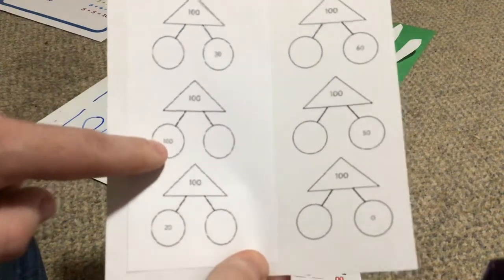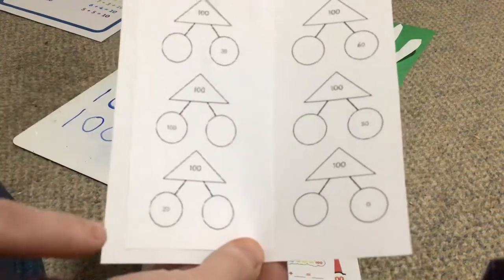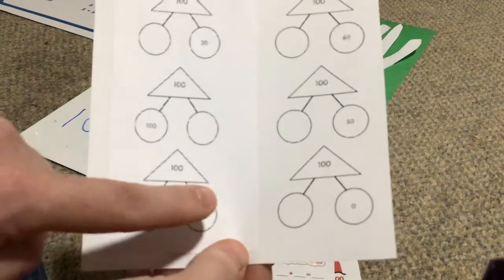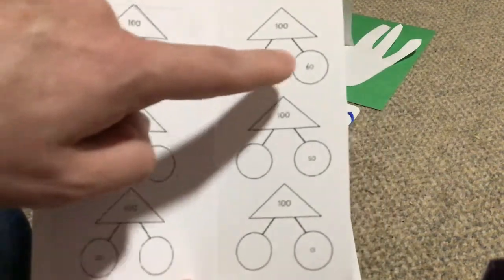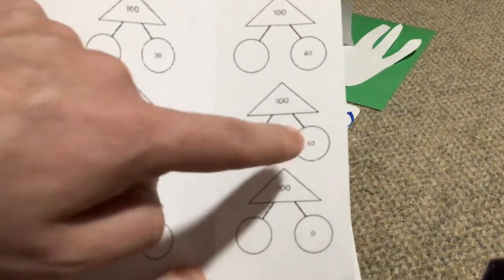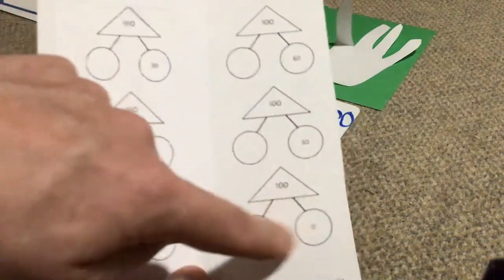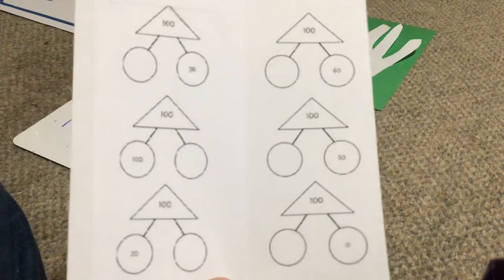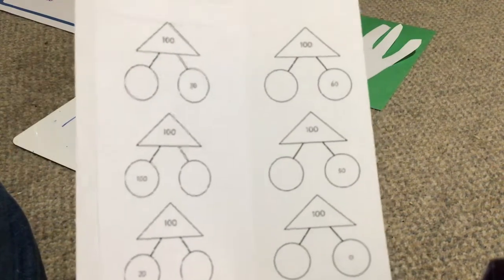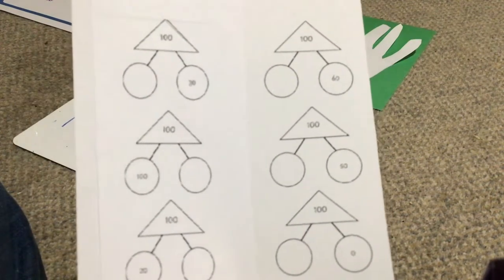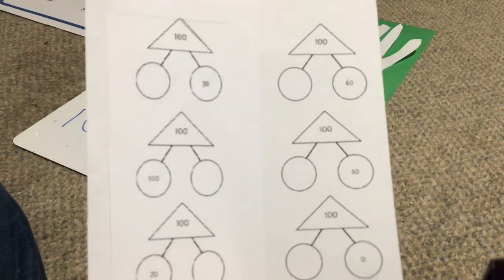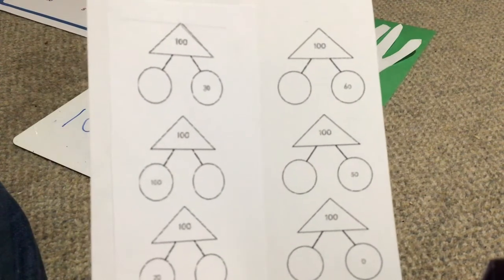Here, who is friends with 100 to make 100? Who is friends with 20? Who is friends with 60? Who is friends with 50? And who is friends with 0 again down there? Don't actually need to do that last one because we've done it up here. So all you're doing is writing the number. You can write down the answers on your jotter or on your piece of paper.